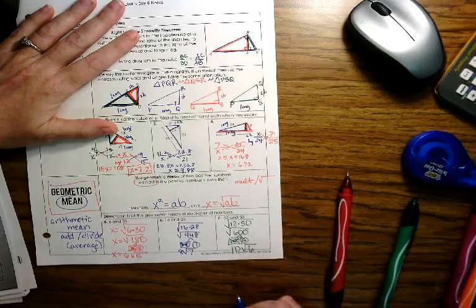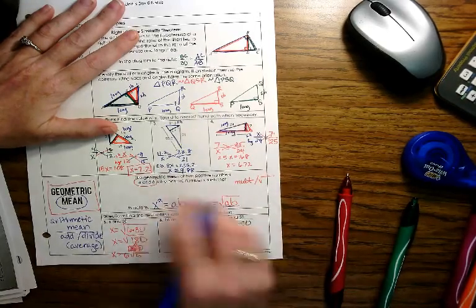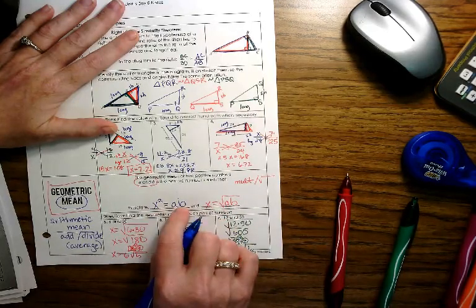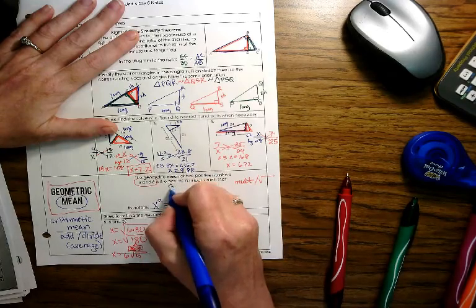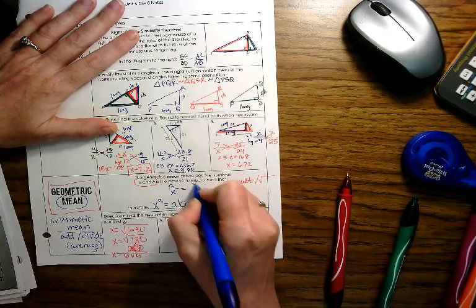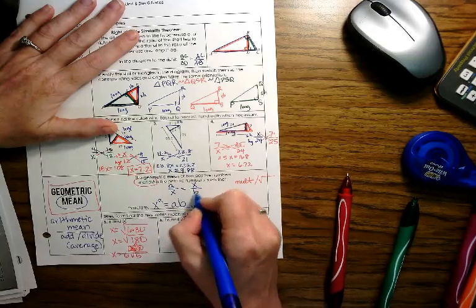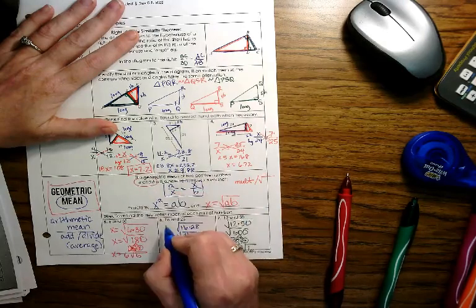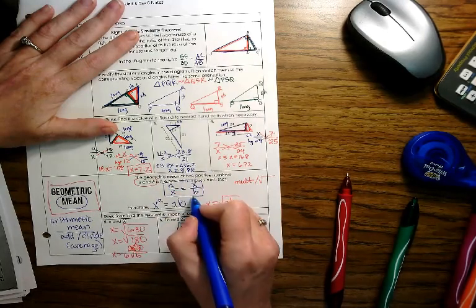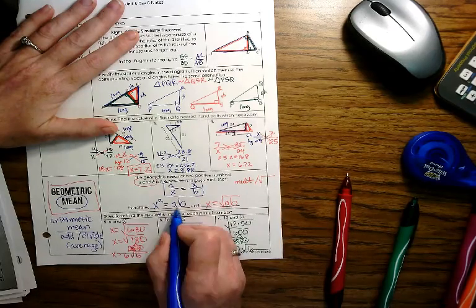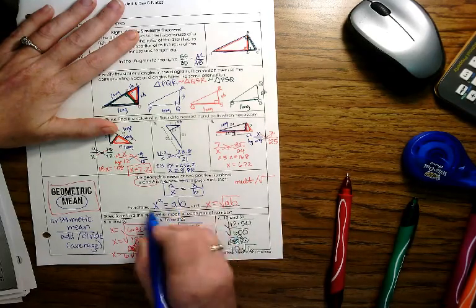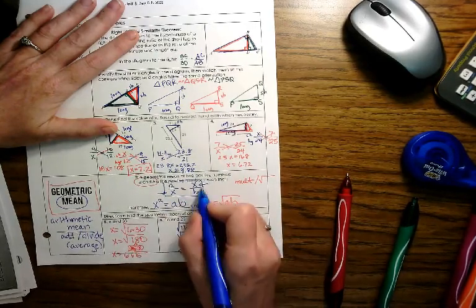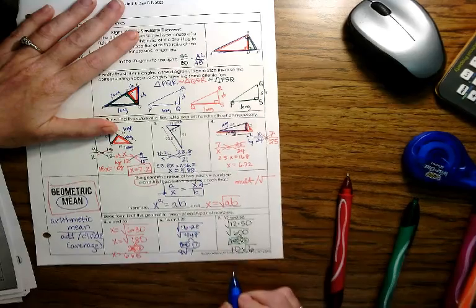Why do we care about this? The reason why we care about this is what you would get if you had a proportion that's got the same number on the top of one fraction and the bottom of another. If I had this proportion and I do the cross product to solve for x, I end up getting x squared equals ab, which means that x, this little number that's in two places, is the geometric mean of the other two guys. And we've been doing lots of proportions.